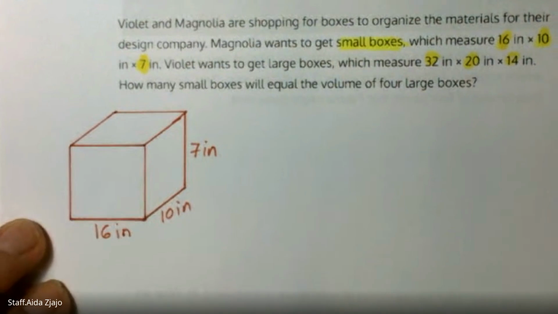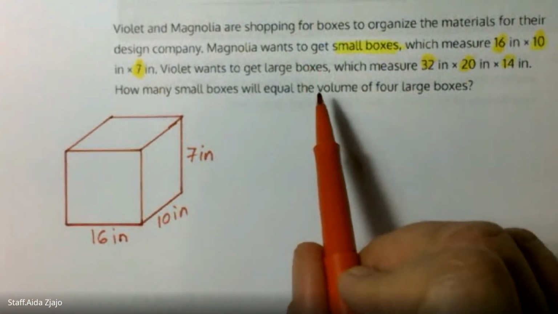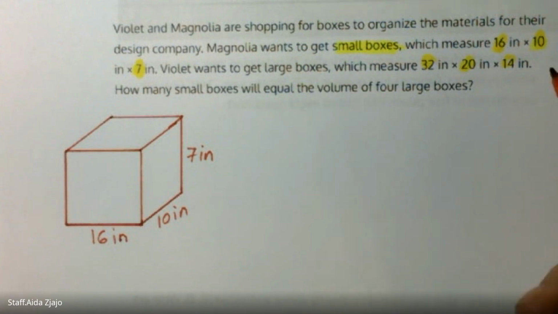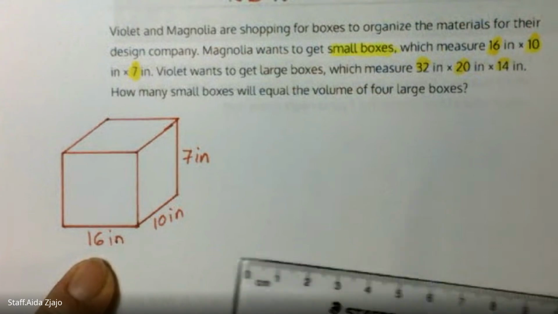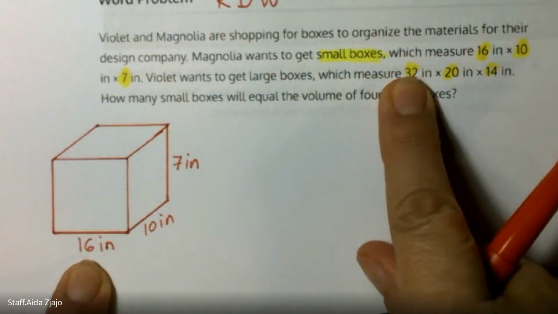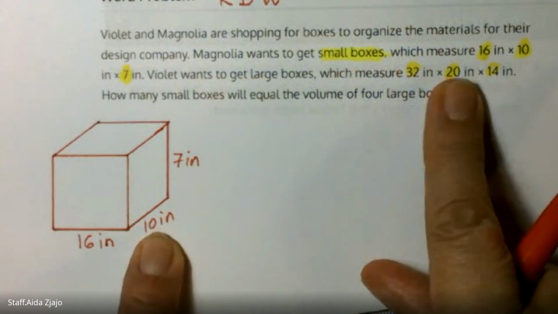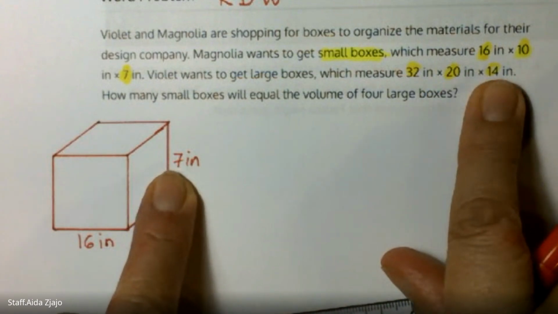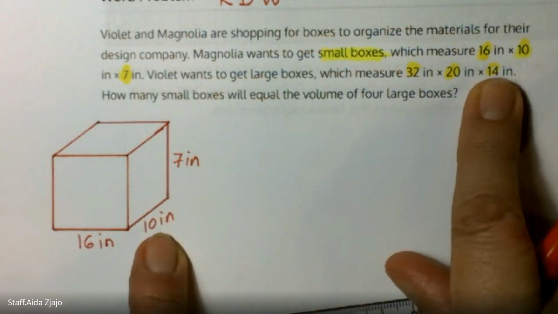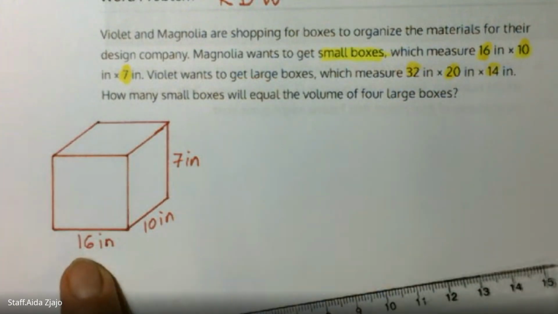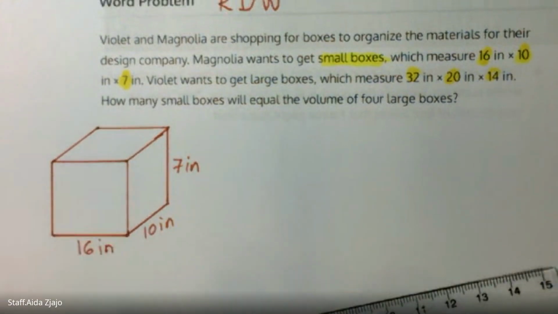Now, they say Violet wants to get a larger box, which measures 32, 20, and 14. When we know the 32, we can think, oh, 16 and 16 makes 32. And 10 and 10 makes 20. And 7 and 7 makes 14. So double 7 is 14, double 10 is 20, and double 16 is 32. So that tells you that each dimension, the length, the width, and the height, is doubled in the big box.